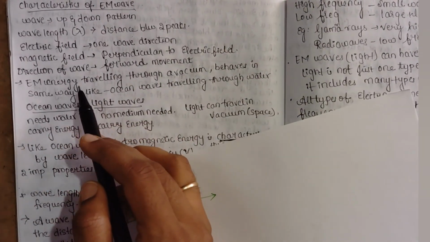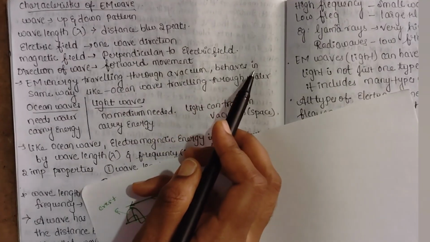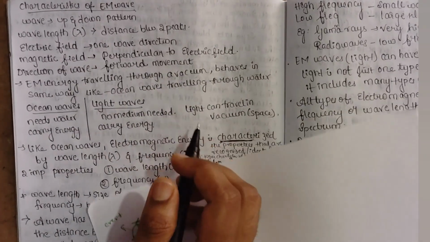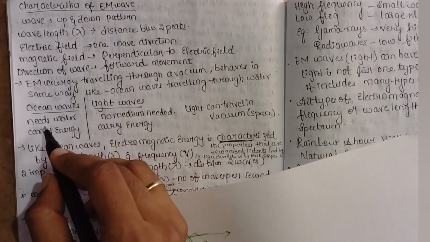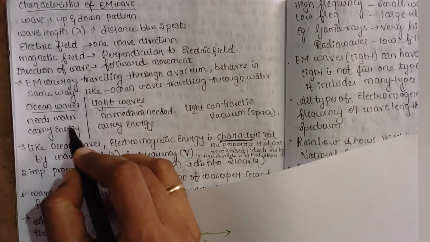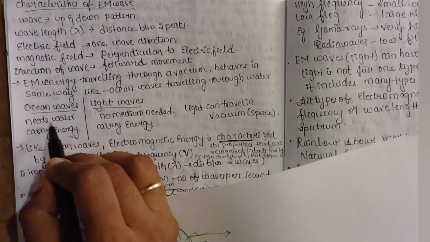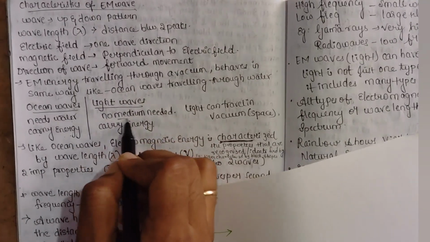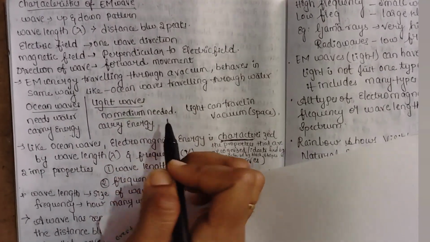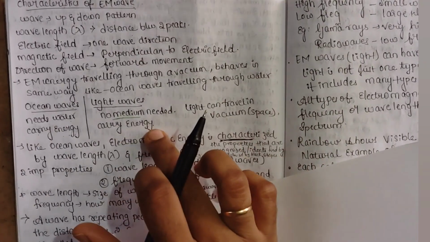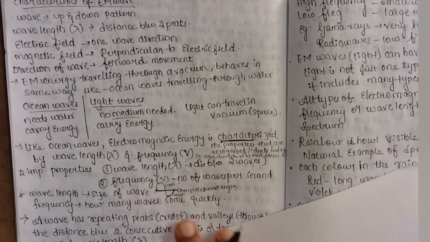Electromagnetic energy travels through a vacuum and behaves in the same way as ocean waves traveling through water. We know that ocean waves need water to carry the energy. But light waves do not need any medium. Light can travel through the vacuum, meaning only space, and it also carries the energy.